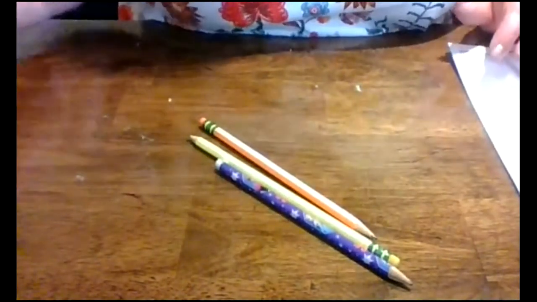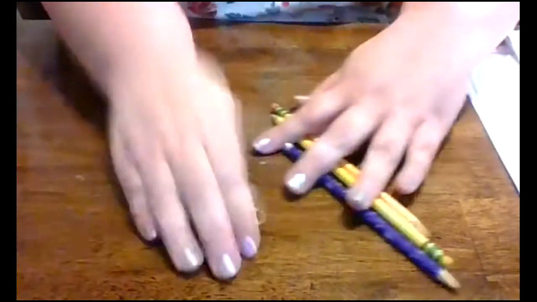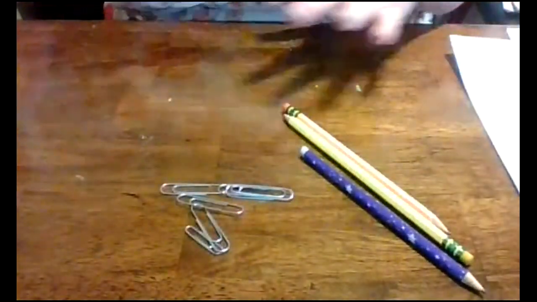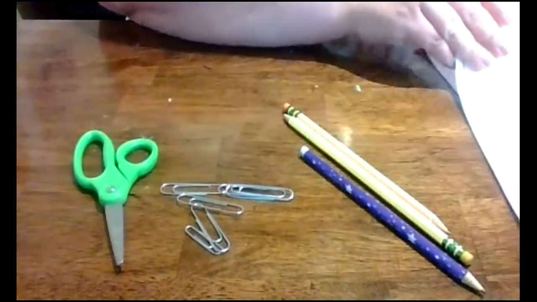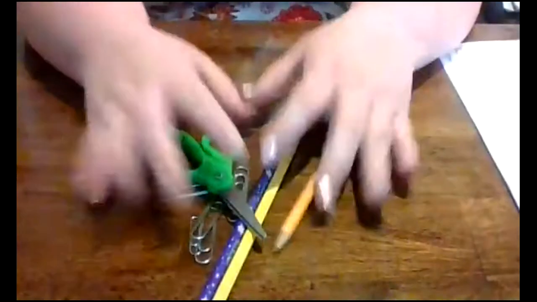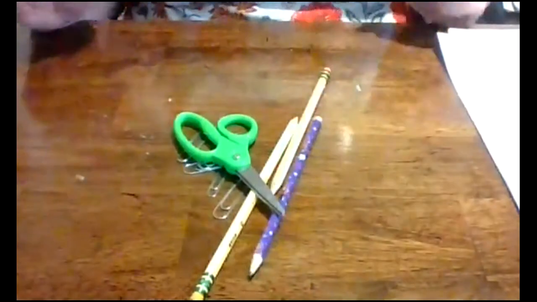So for example, if I had pencils and some paper clips and scissors, okay? Let's think about this. How can I organize this pile?